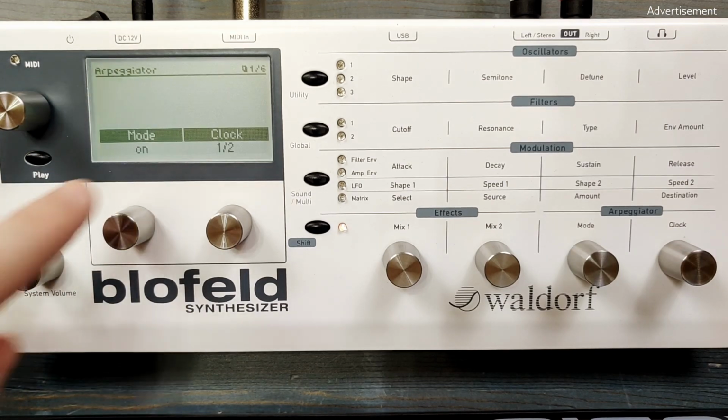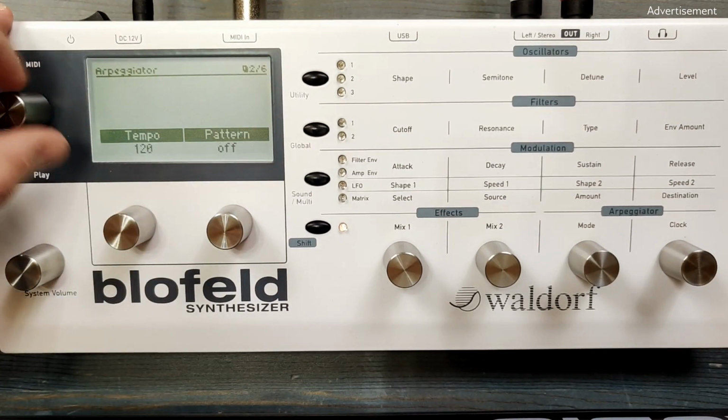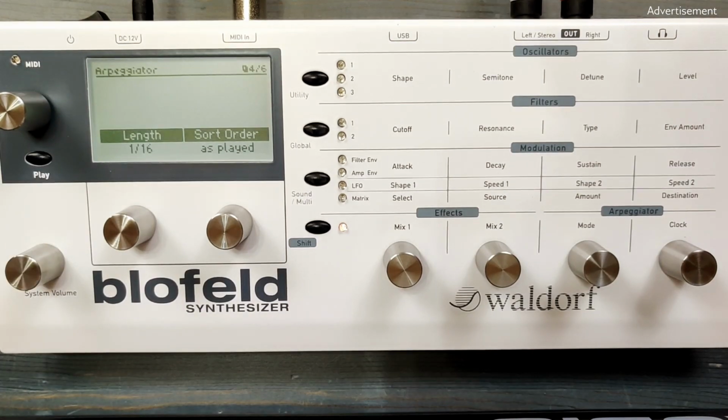In this arpeggiator, I have a very slow clock of 1/2, no user pattern, and a length of 1/16. So it does not really contribute that much to the overall rhythm. It's more like a slightly added decoration to the final result.